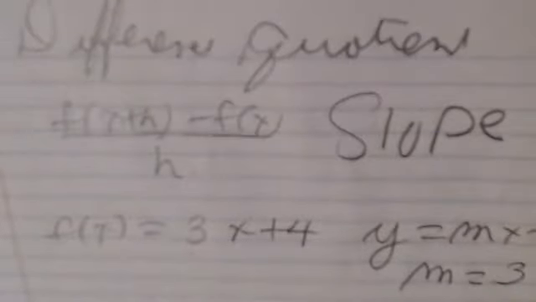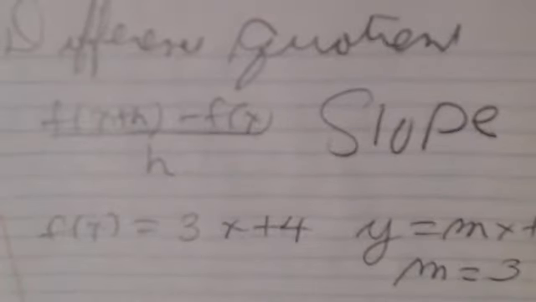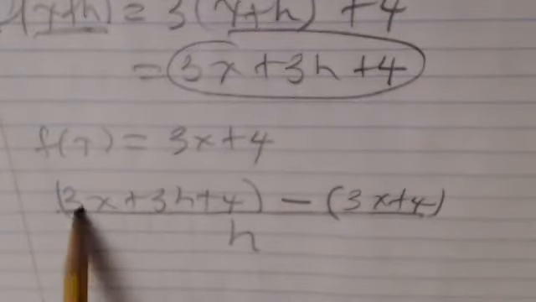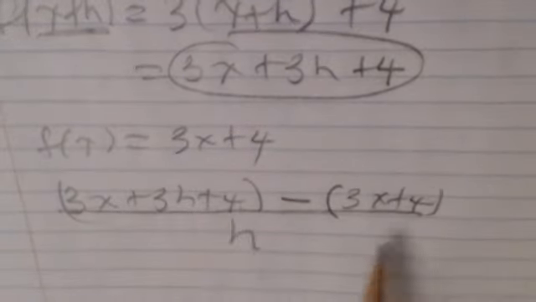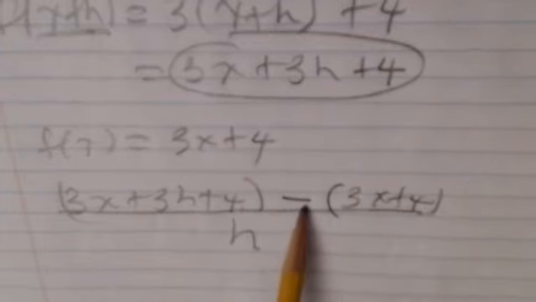The formula up there says that we're going to take f of x plus h, which is 3x plus 3h plus 4, and we're going to subtract f of x, which is 3x plus 4, and we're going to divide all this mess by h. Well, let's look at what we got. This right here is f of x plus h, and this is f of x. It's very important that I put that minus sign in there. Now let's do the arithmetic.